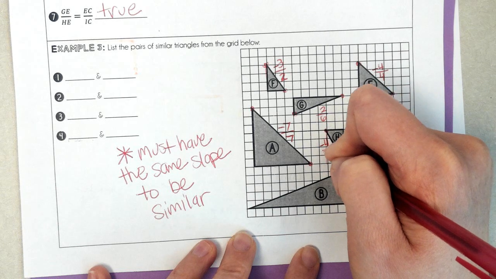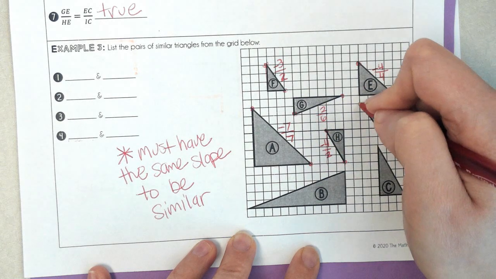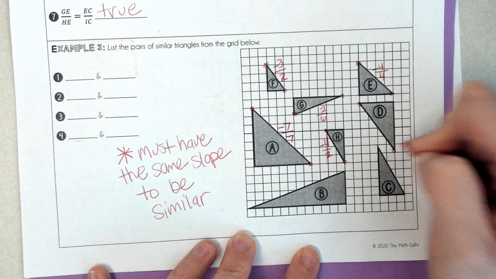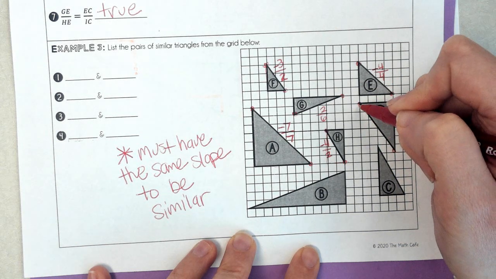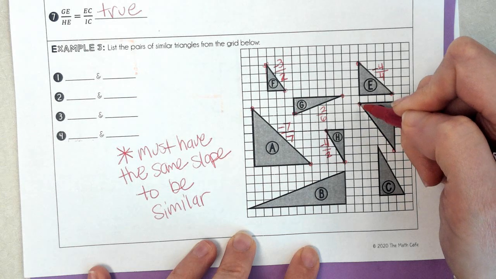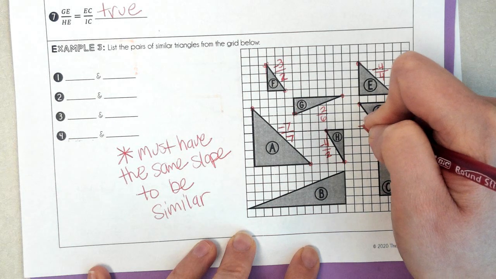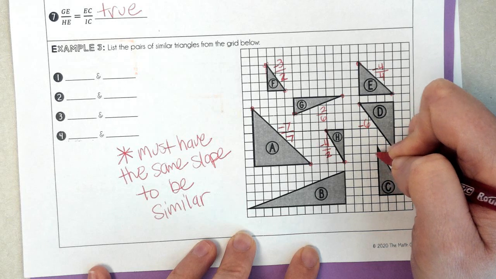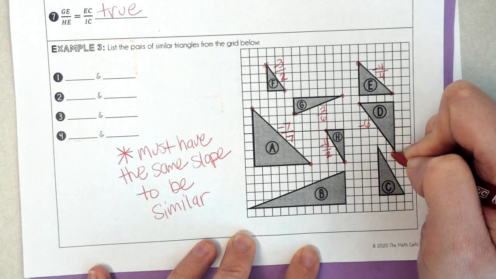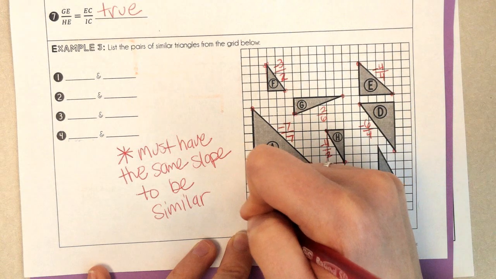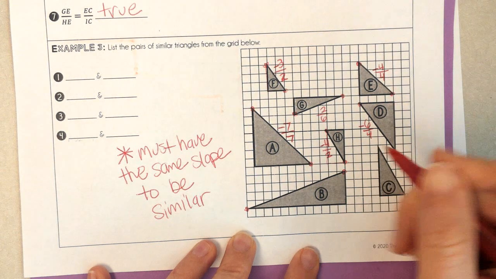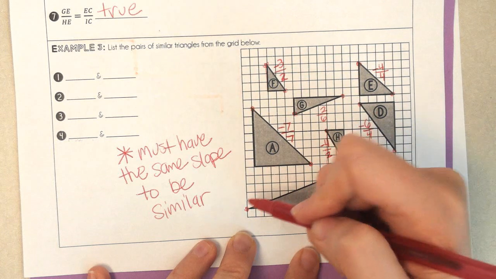Very good. Okay. If you look at letter D, we're going to do the same thing. Make sure you do rise first, not the run. Rise is -6. Run is +4. Okay. Then we have B. Once again, go rise first.